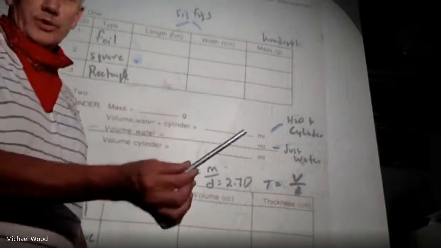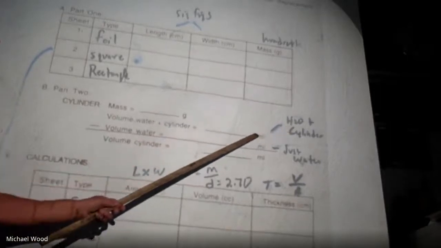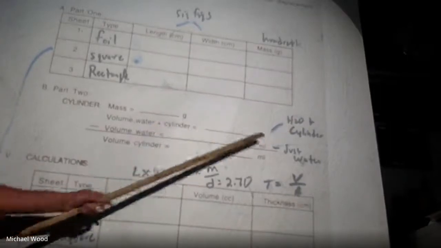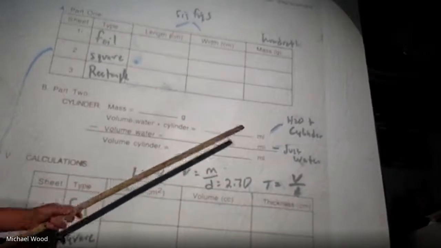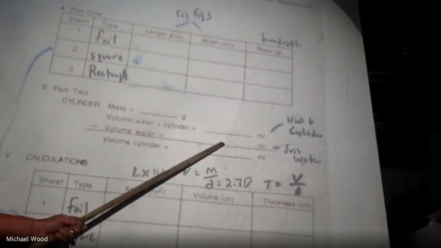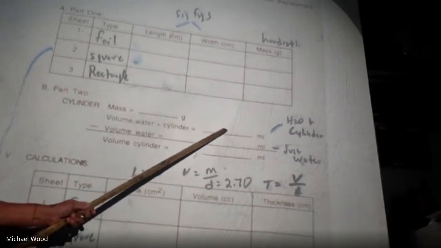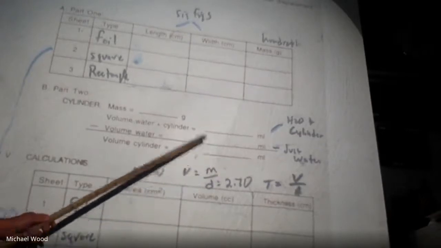Okay, and then here, this is where we're going to do the cylinder. So you're going to weigh it again on the balance, and then this is the volume of the water in the cylinder. So this is just the water. This is when you add the cylinder to the water. So really you're going to get this reading first, and then you're going to come back and get this one. And then to find the volume of the cylinder, this is water displacement, so you'll just subtract those.